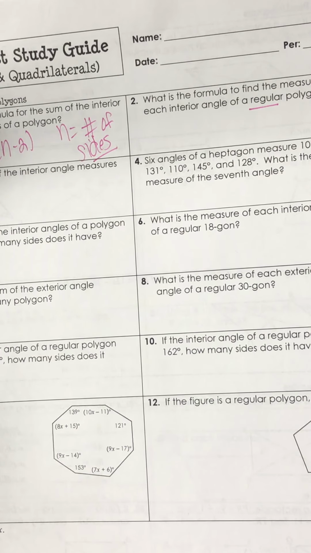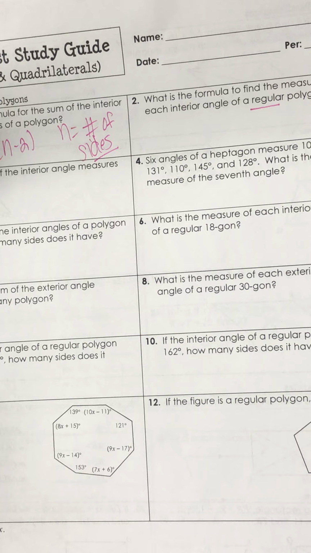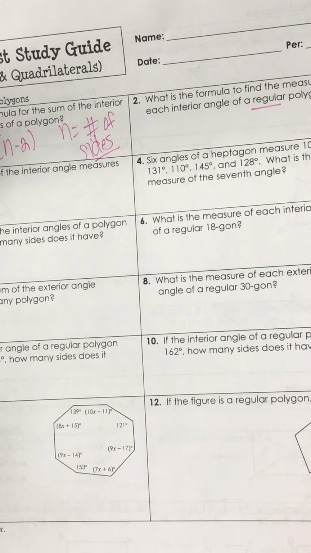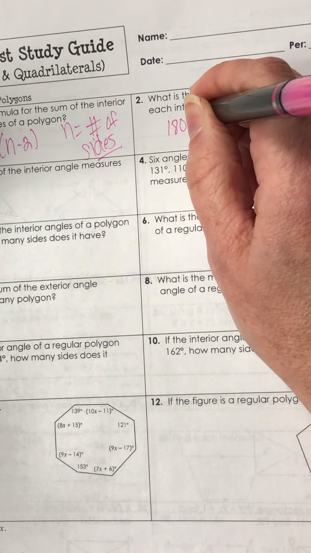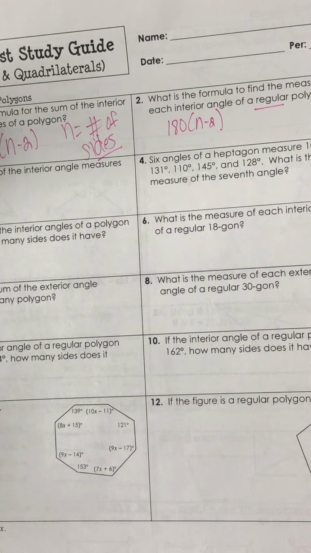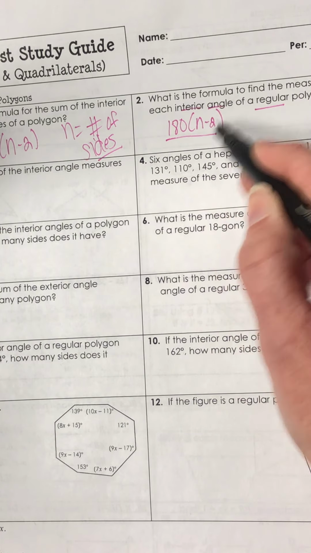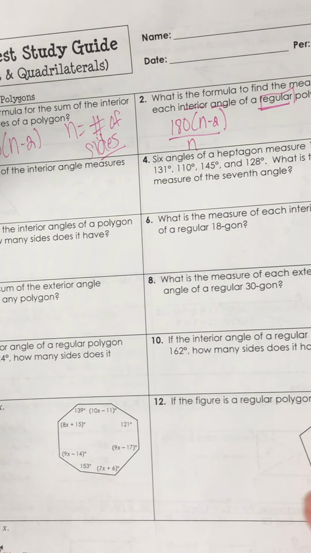With a regular polygon, all of our sides are congruent, all of our interior angles are congruent, and that also means our exterior angles will be congruent. So first we have to find the sum of the measures of the interior angles. Once again, we'll use 180 times n minus 2. Then to find each interior angle, take the sum of the measures of the interior angles and divide it by the number of sides, and that will give you each interior angle, but that will only work if it's a regular polygon.